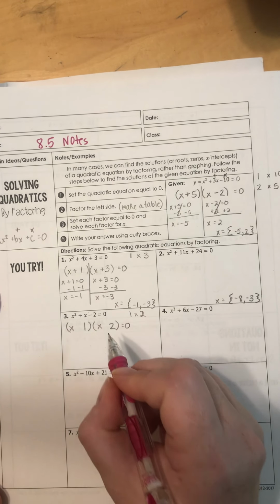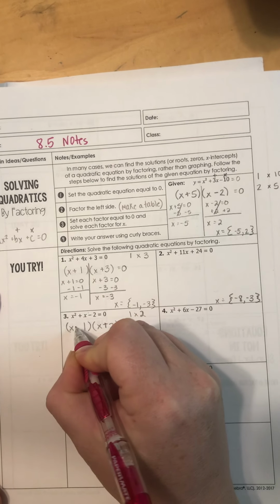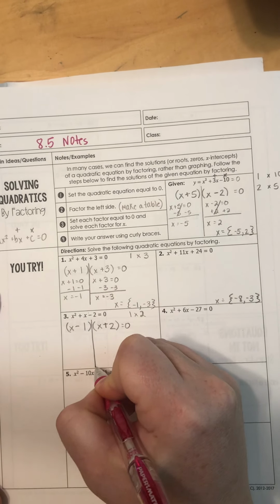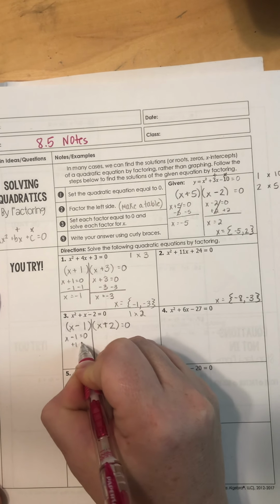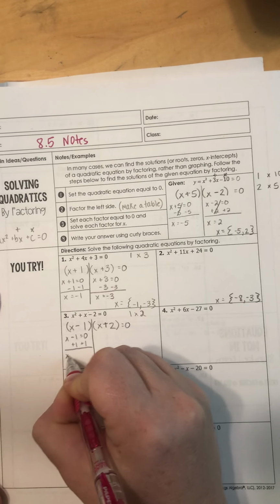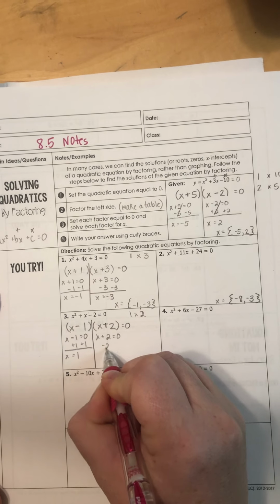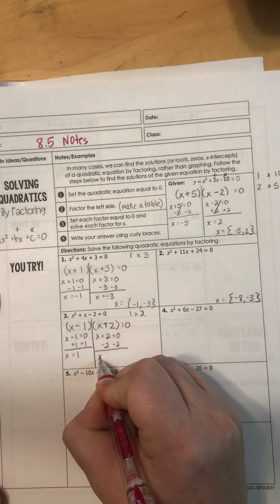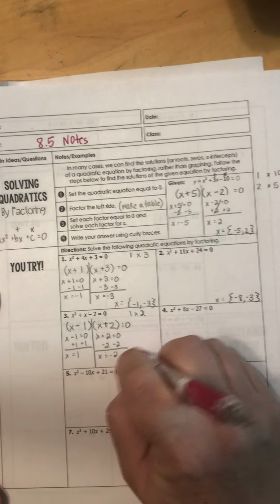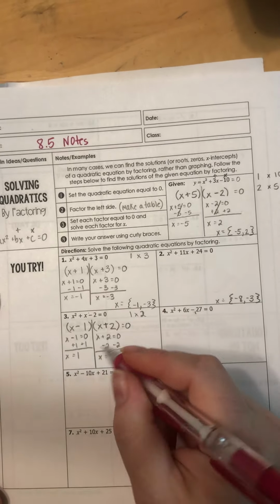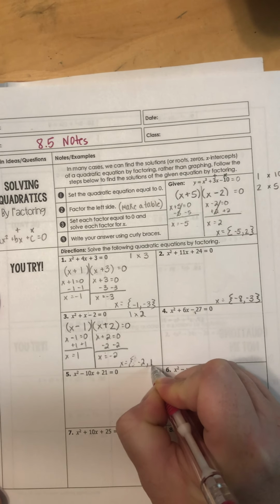So +1 is going to give me here. So I'm going to put +2 minus 1. X minus 1 equals 0. Add 1. X equals 1. Subtract 2 here. And x equals -2. So my answers, sorry, my braces are all messed up. Okay. So x equals -2, 1.